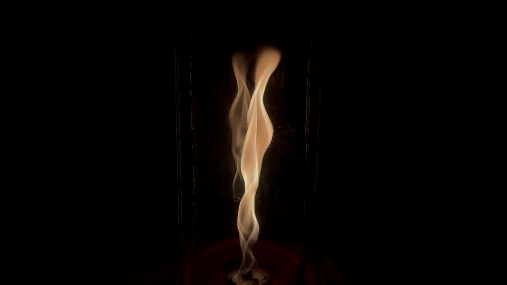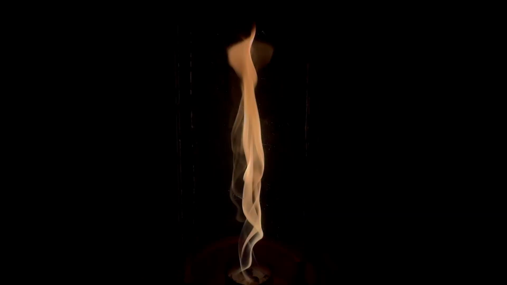Our burning question was, how does the gap space in the column control the height of the flame? In other words, is there a mathematically optimal way to build a fire tornado?